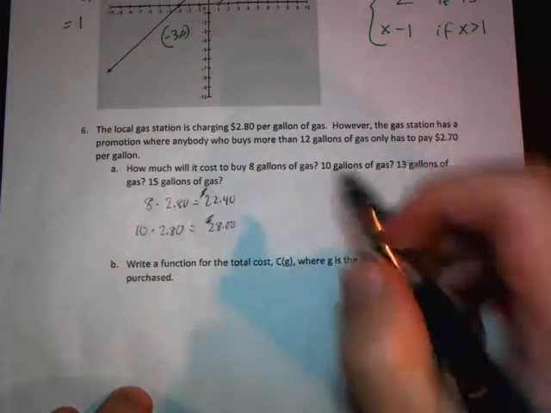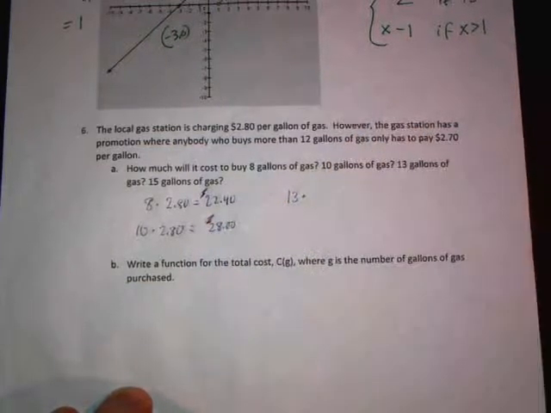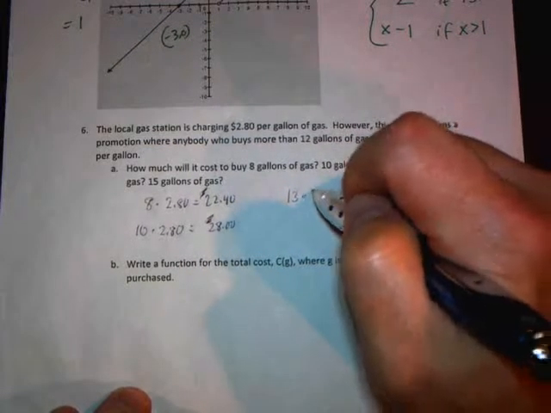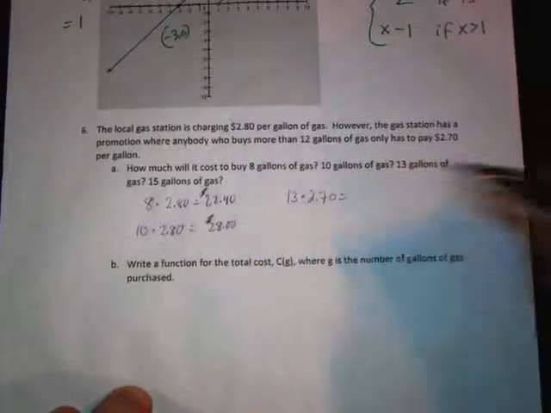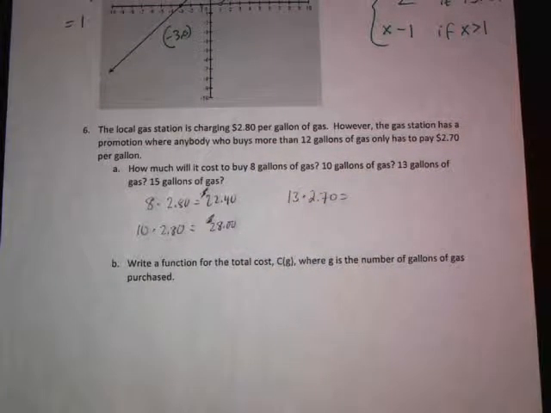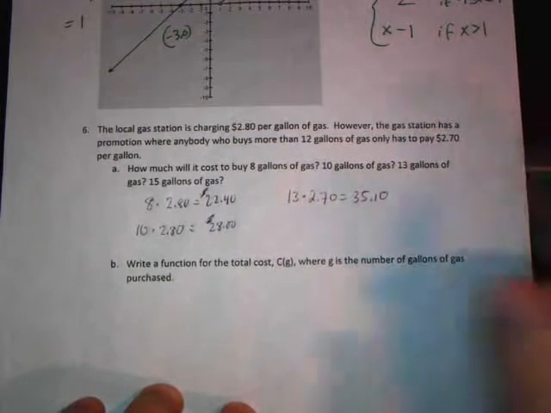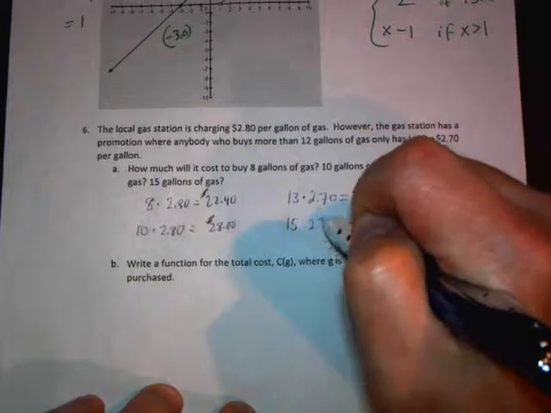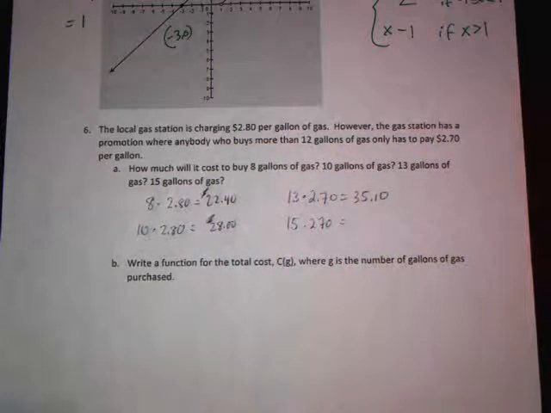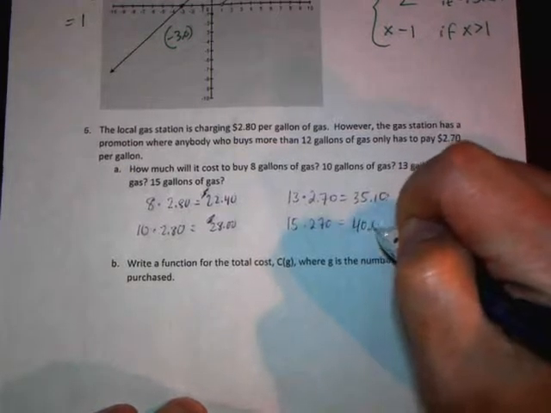13 gallons. Now 13 is greater than 12, so once we spend more than 12 gallons, we only pay $2.70 per gallon. So now that would cost $35.10. And finally, 15 at $2.70 a gallon would cost $40.50.